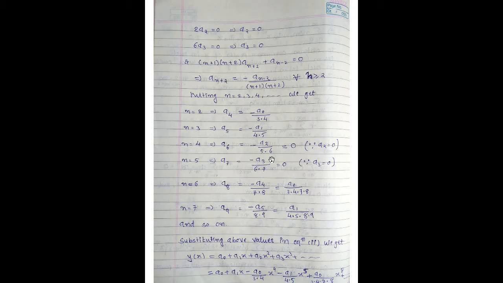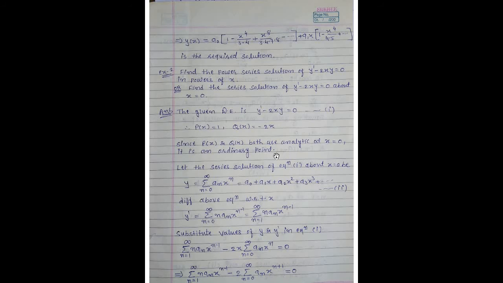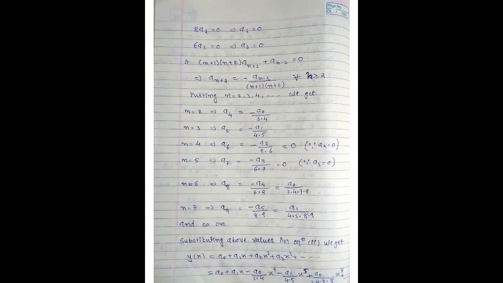But we have a2 is equal to 0, so a6 will become 0. Similarly, a7 is 0 as a3 is 0. Then we find a8, a9, both will depend on a0 and a1, and so on.